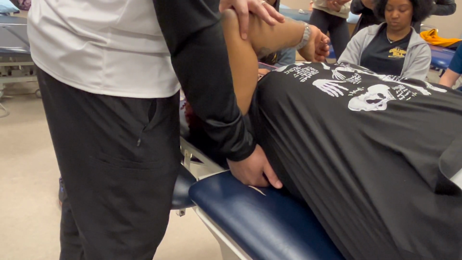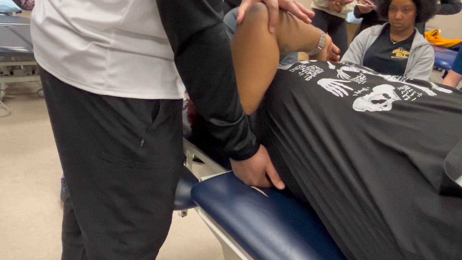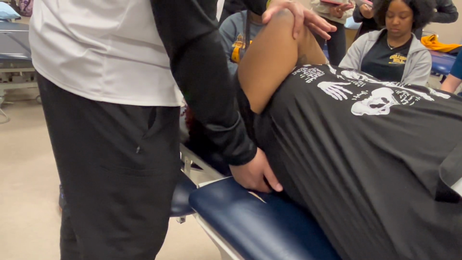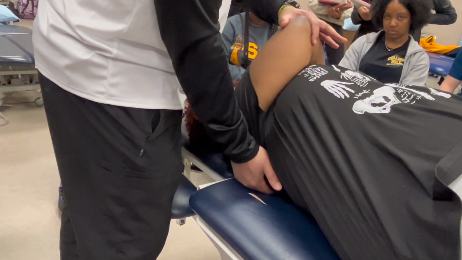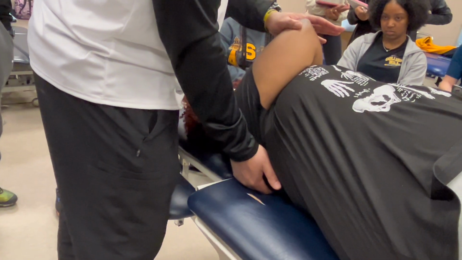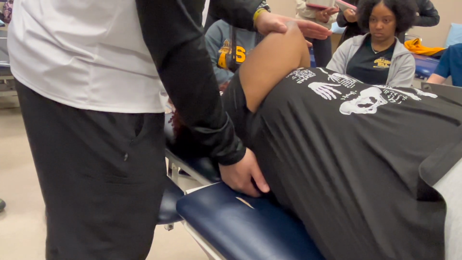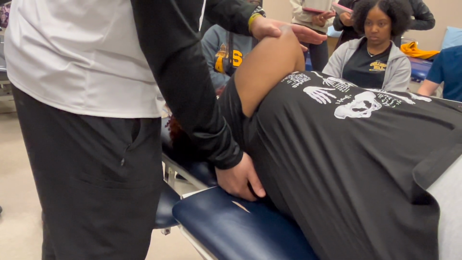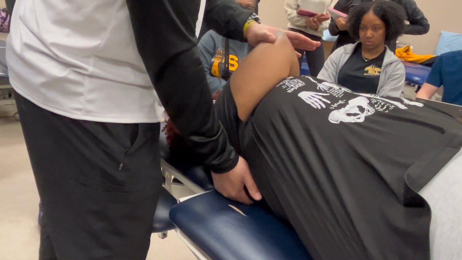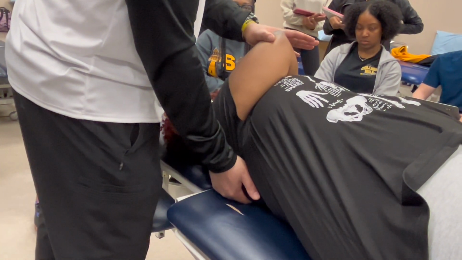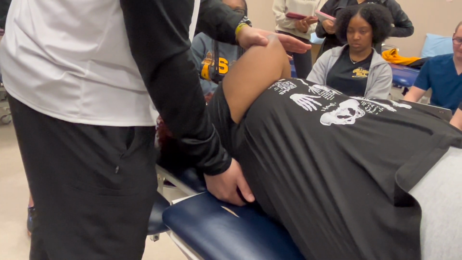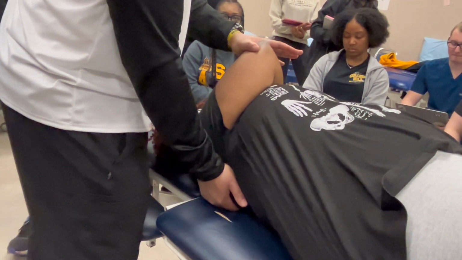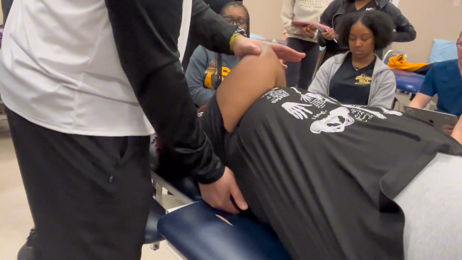Now what I'm going to do with her glenohumeral joint is adduct it. Right here, you feel the lateral border of the scapula coming against my thenar and hypothenar eminences of my right hand.